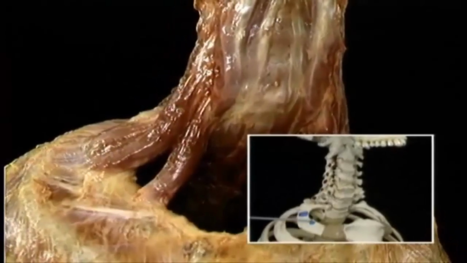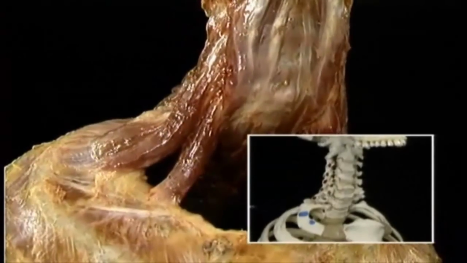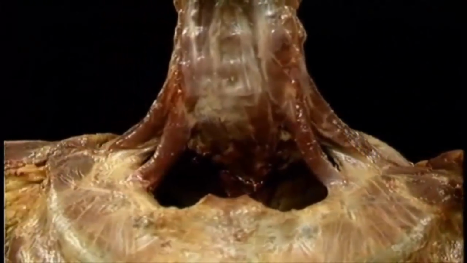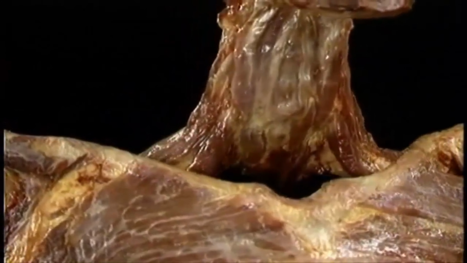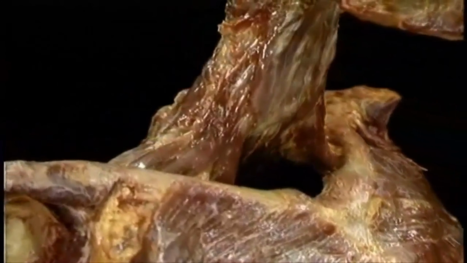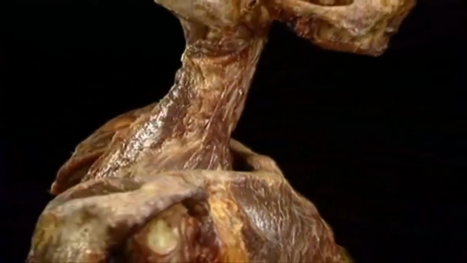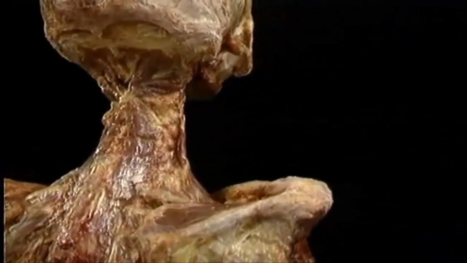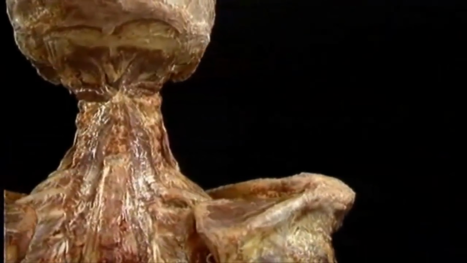The anterior and middle scalene muscles insert on the first rib. The posterior scalene inserts on the second rib. Now we'll add the clavicles and the scapulae to the picture and go round to the back again to look at three large muscles that shape the back of the neck: semispinalis, splenius, and trapezius. We'll add semispinalis to the picture first.